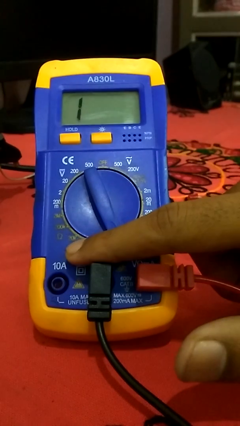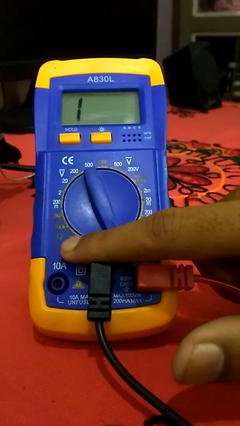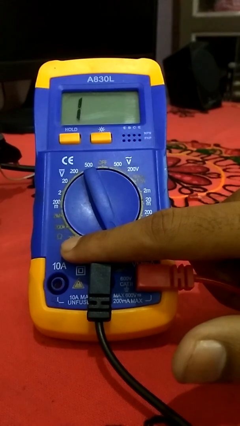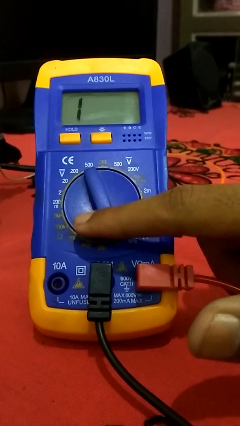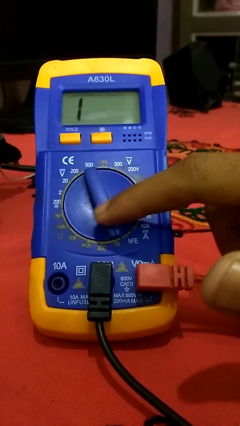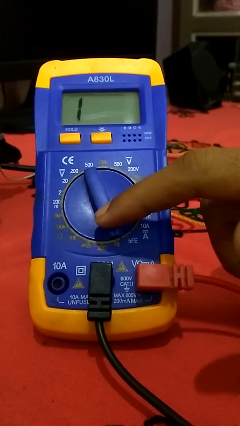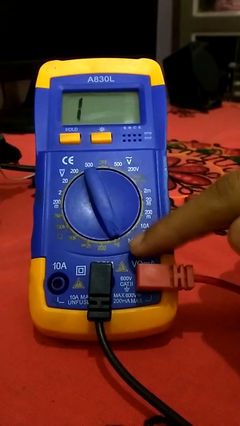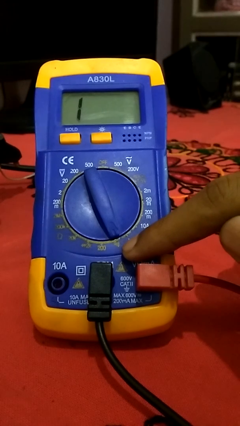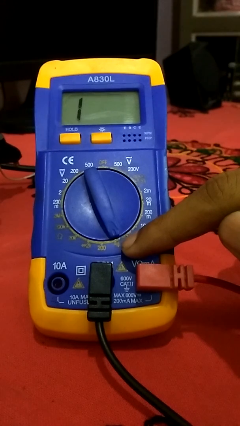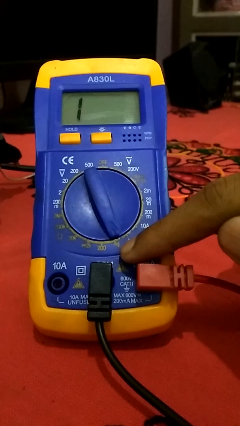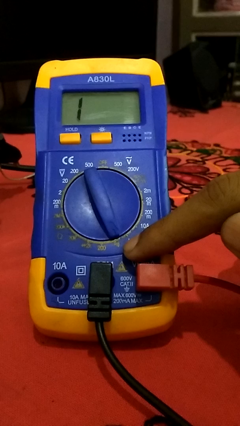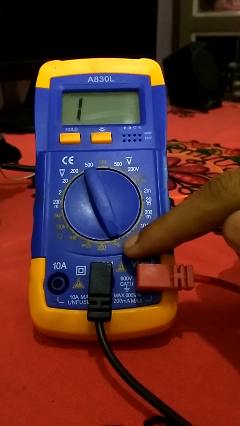This is a sign of ohm. So from this side we can measure the resistances. And this is a sign of sound. From this side we can measure the capacitance, or check the working condition of an instrument or a wire.